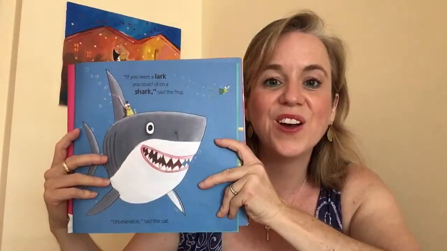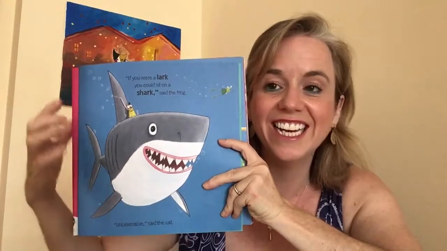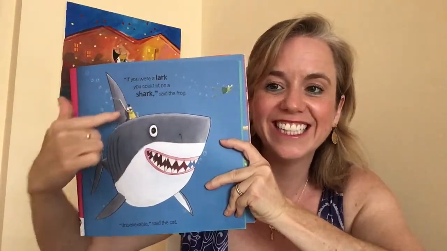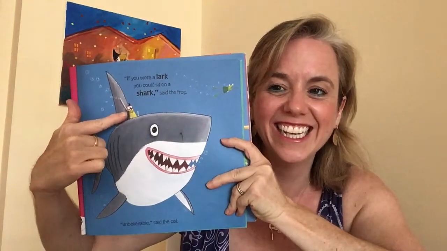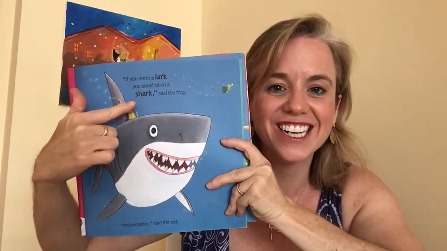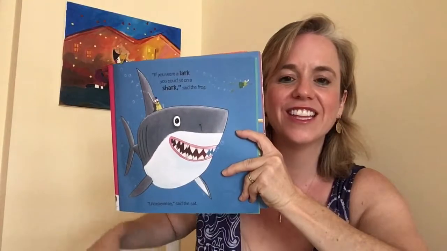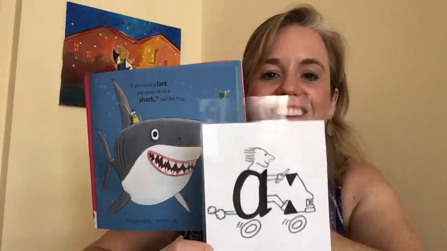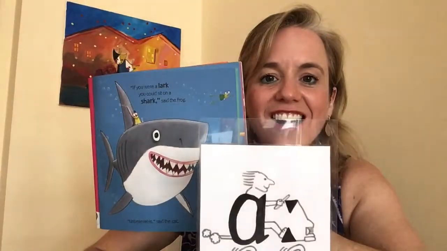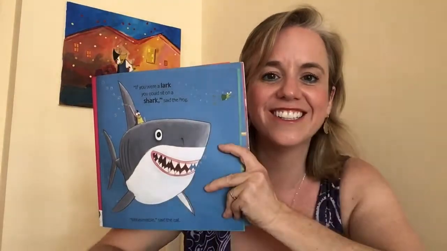Okay, we have two words to look at here. Lark. Look at the lark sitting there. And he's on top of the shark. And that's the long vowel sound. Here we go. Remember from car, that's right, lark and shark.